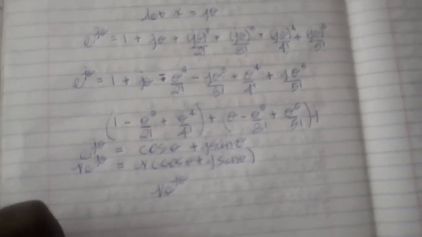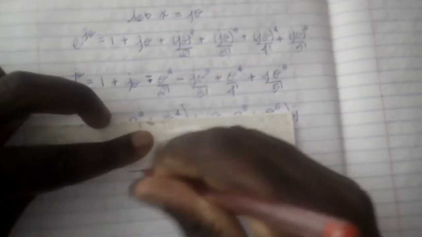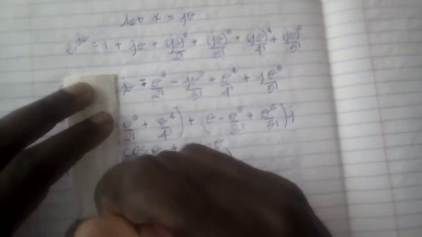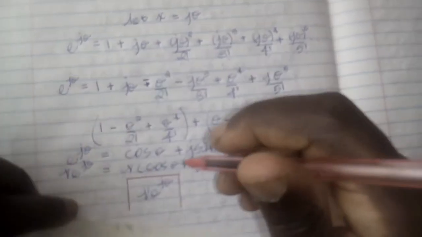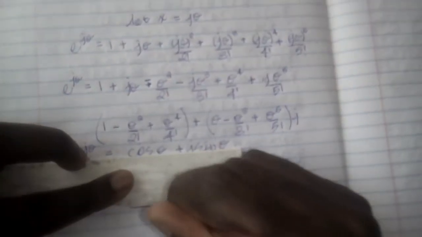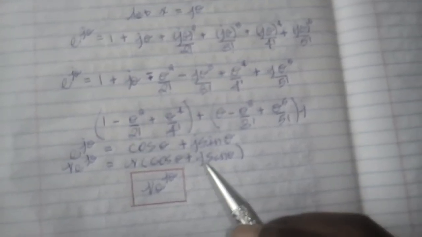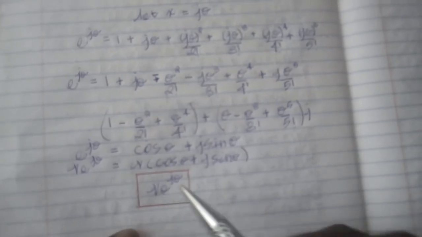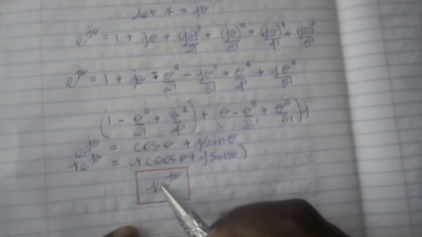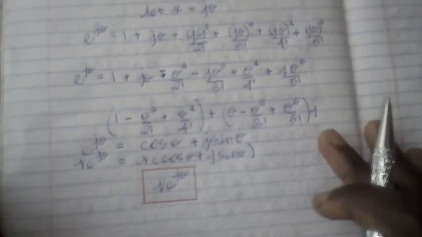I've just derived the exponential form of a complex number: r e power j theta. As simple as that, where r is the modulus, theta is the argument, and e is exponential. You know what exponential is, just a constant. Yeah, that's it. That's the exponential form of a complex number.